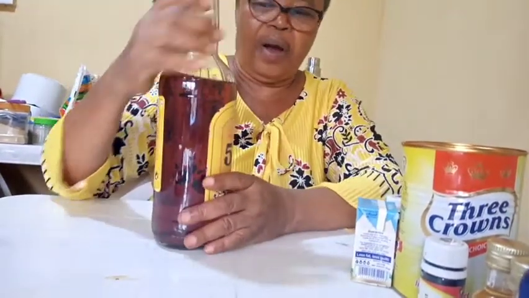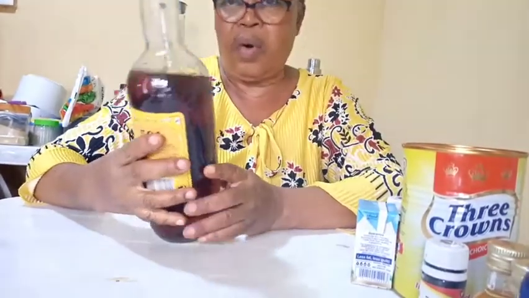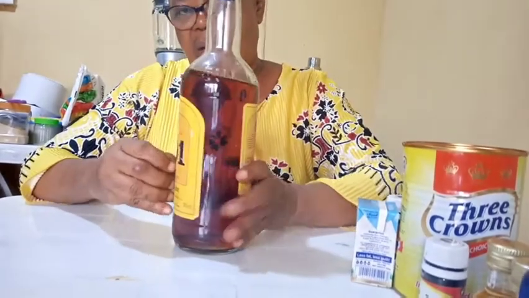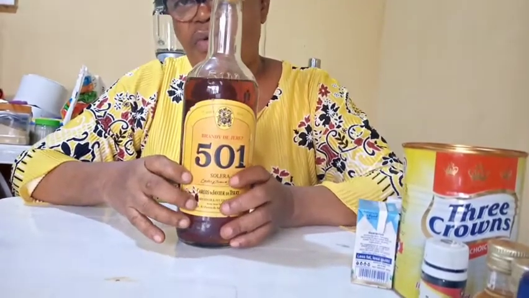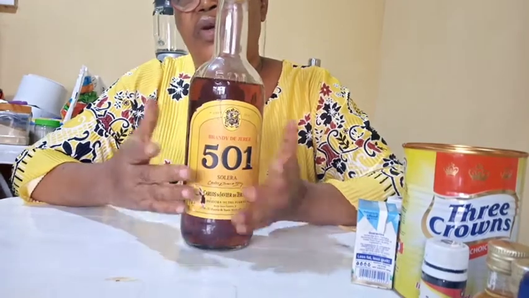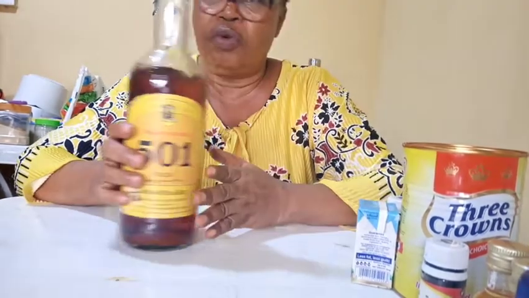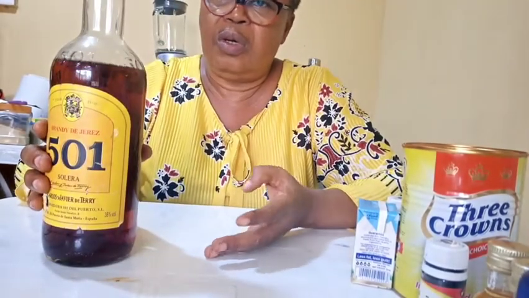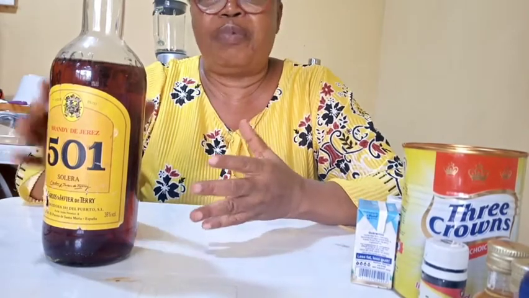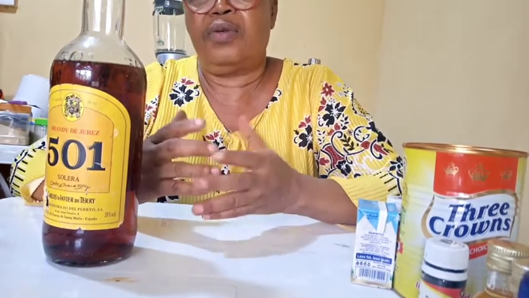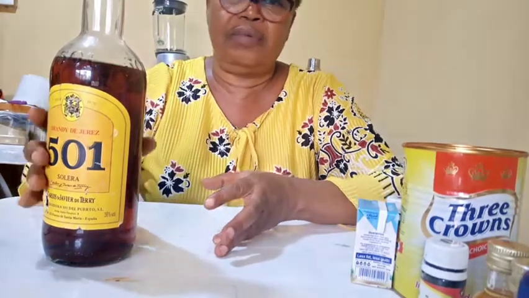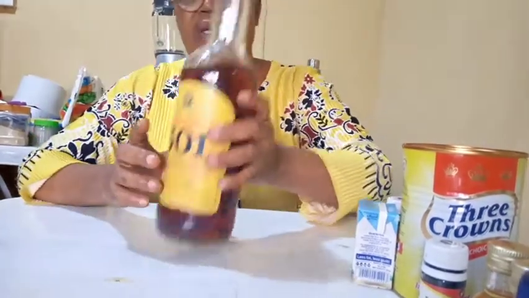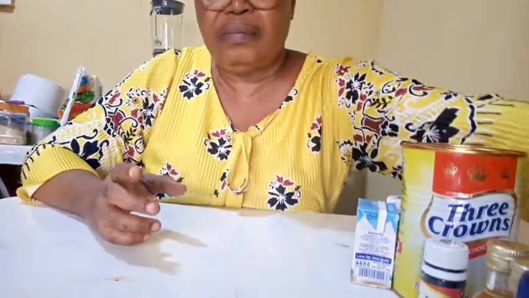We also have our rum here. Bakers normally use the 501. We use it to soak our fruit, mixed fruit. It acts as a preservative so that it will not go bad.